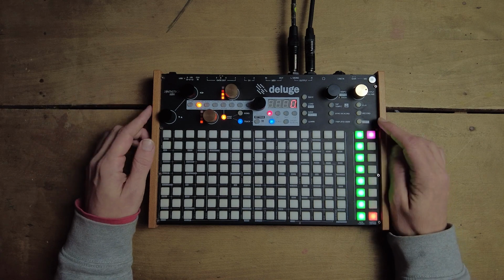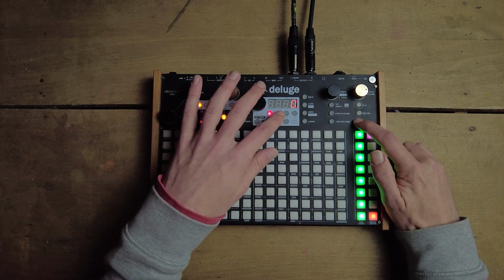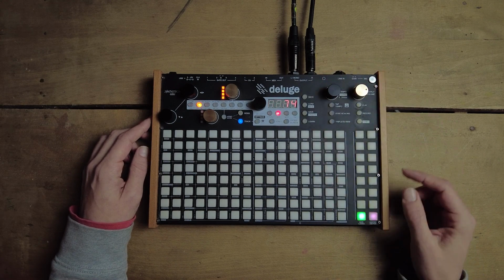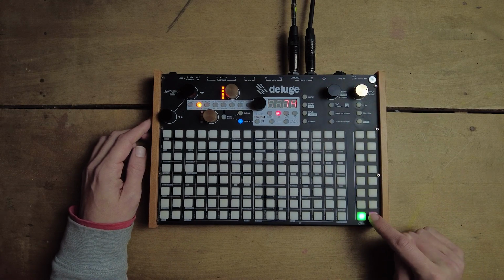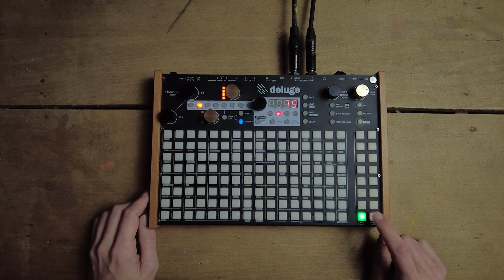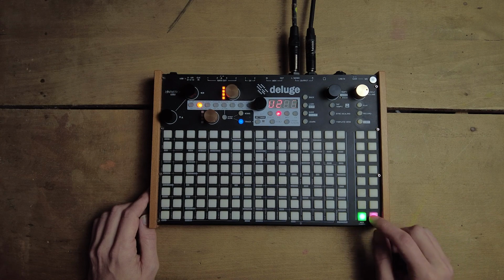I'm making a new kit. I'm holding Shift and pressing Kit for this. So I get an empty kit, but instead of loading in a sample, I'm going to hold this first edition pad and press Synth. And now I'm getting a synth voice on this kit row.